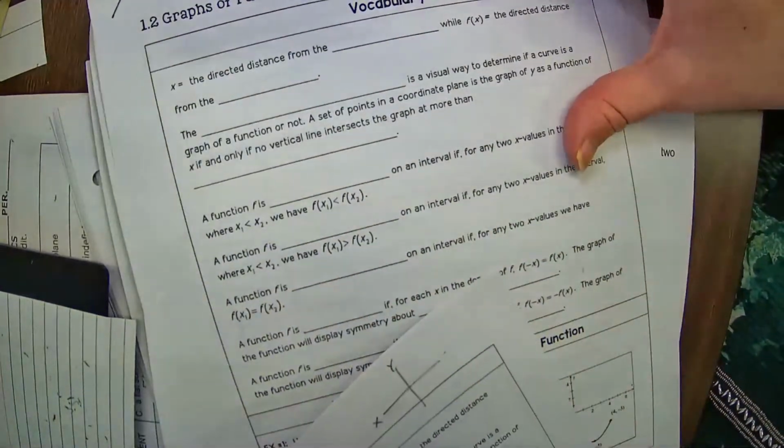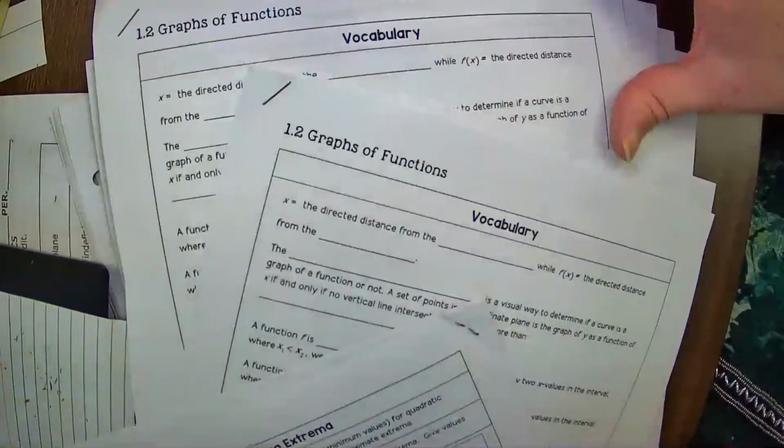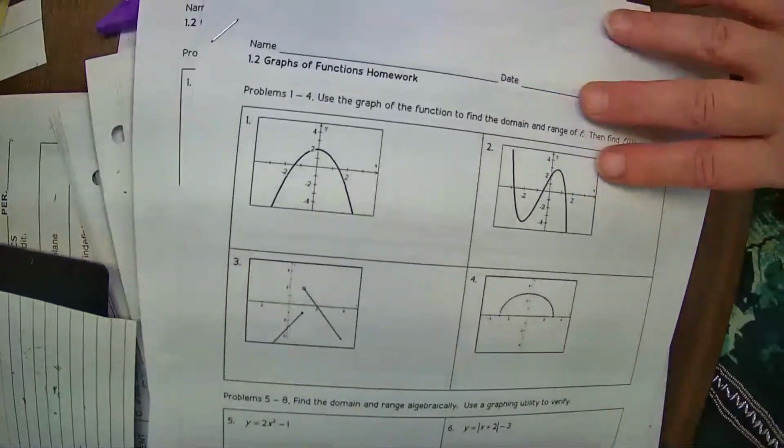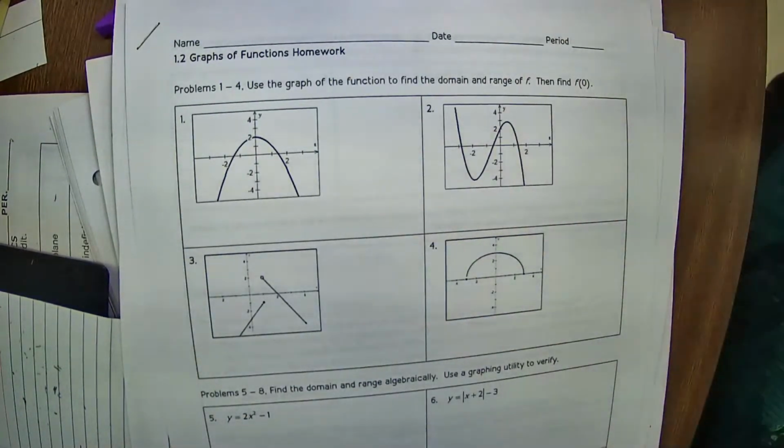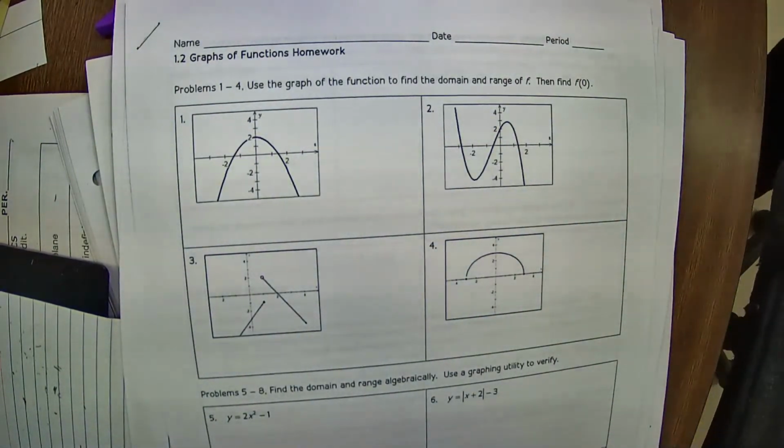Okay? Now, what I want y'all to do is start working on that, and then we'll start going over that. But I want to find the answer to this real quick so that I can clarify that.